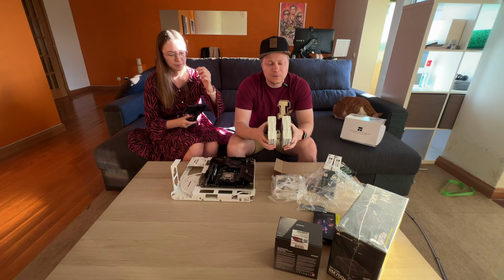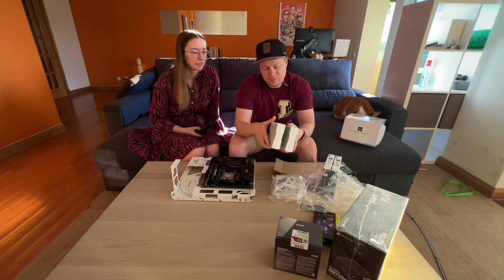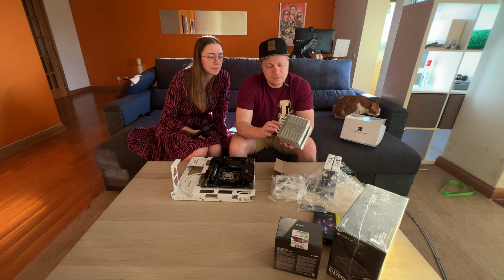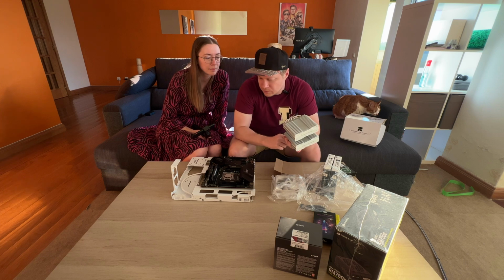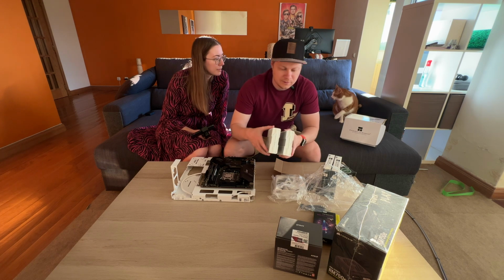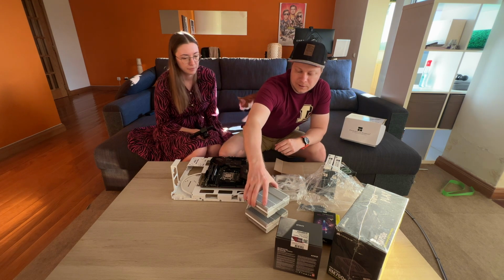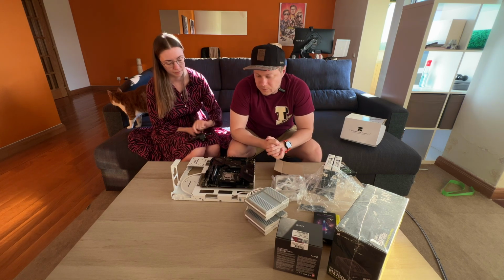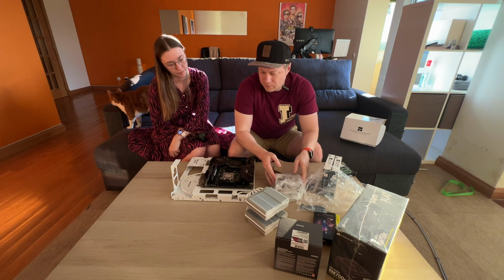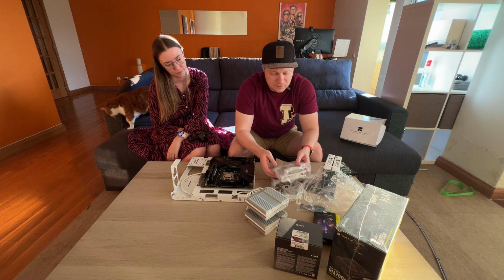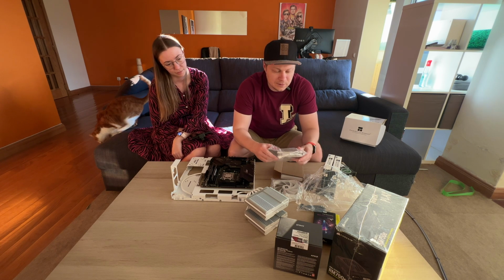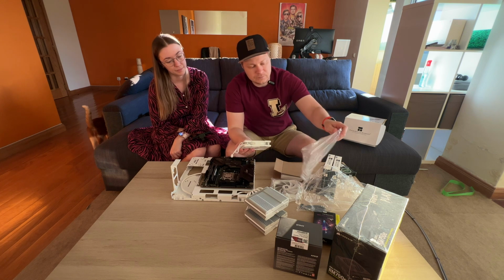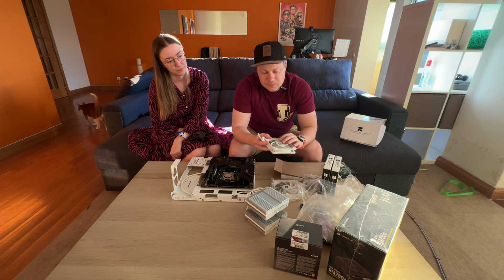Okay, so for now I'm not going to use any thermal paste because I just wanted to check that the system is working, and then this cooler will go to another motherboard. That's why it doesn't make any sense to use the thermal paste.